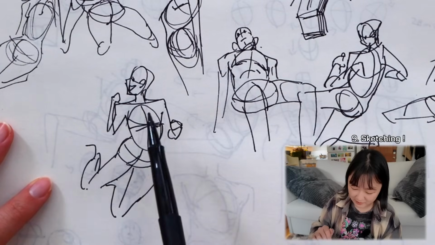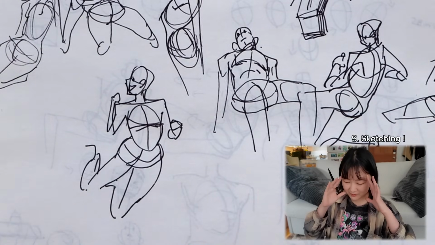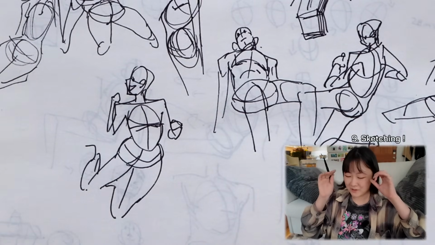So yeah, I think this pose would have been better if the head was not in complete profile.